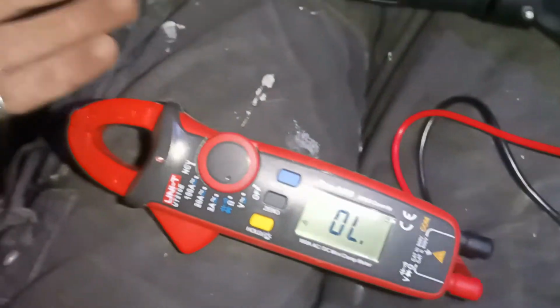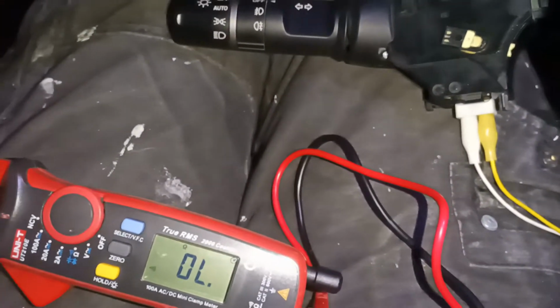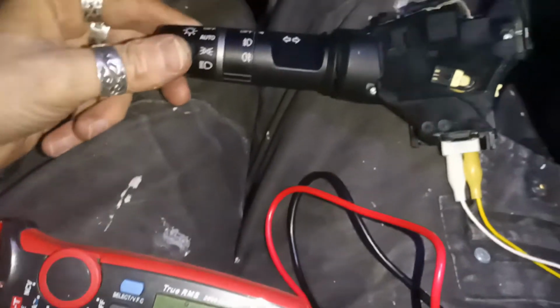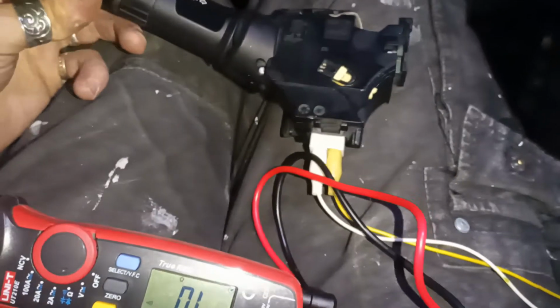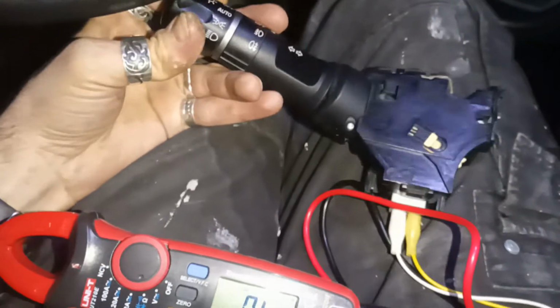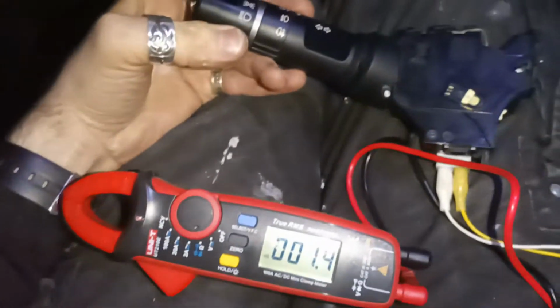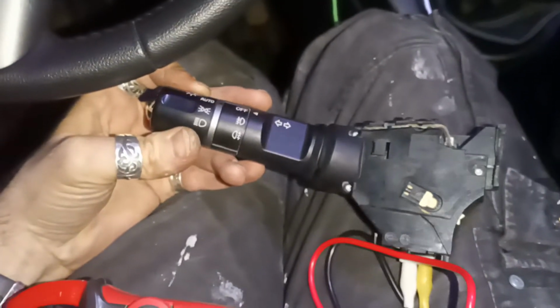And now, sorry about my pants, these are my working pants. Now when I do auto, come on, when I do auto, you can hear it has a contact.